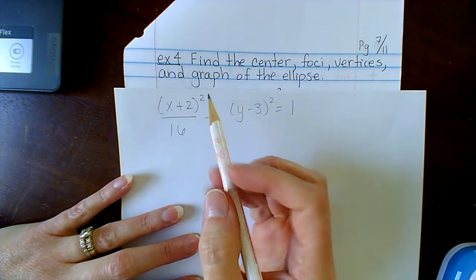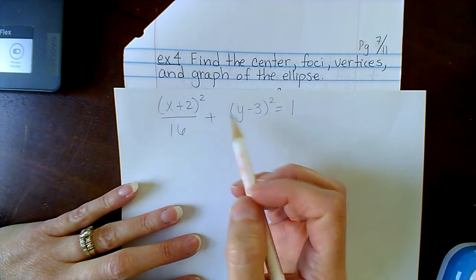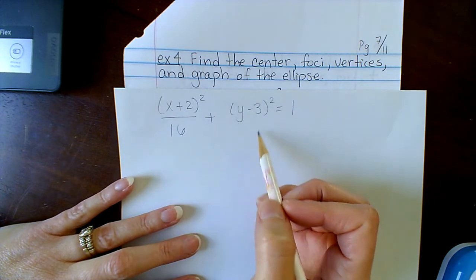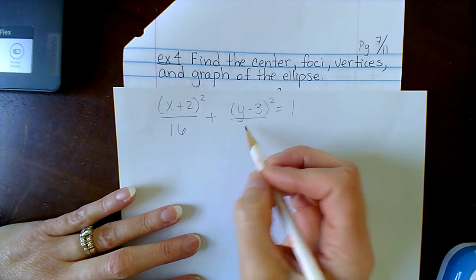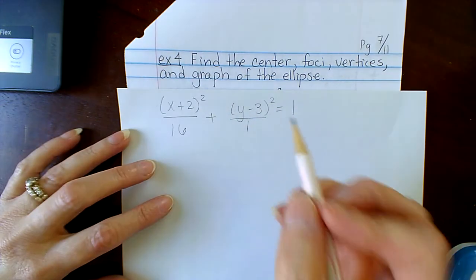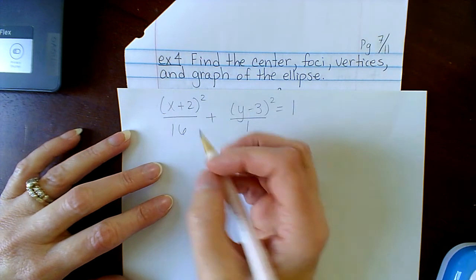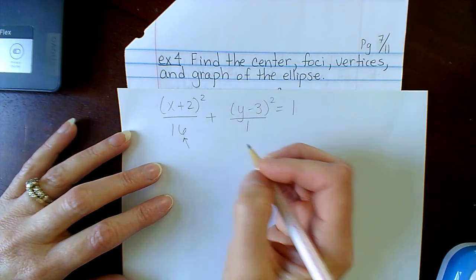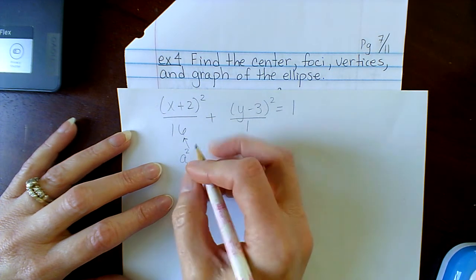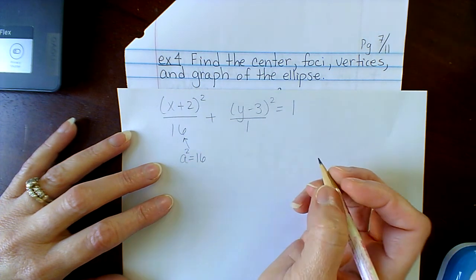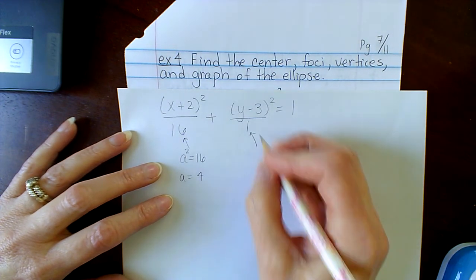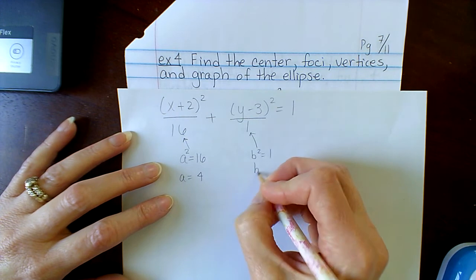First of all, we know it's an ellipse because we have both variables squared, and we've got this kind of x over a, y over b form here. Now remember, if there's nothing written, that's an understood one right there. So a few things that we can already tell from looking at this. In an ellipse, this larger denominator is my a squared. We know a squared is 16, so a is going to be 4. This is going to be my b squared, so b is 1.